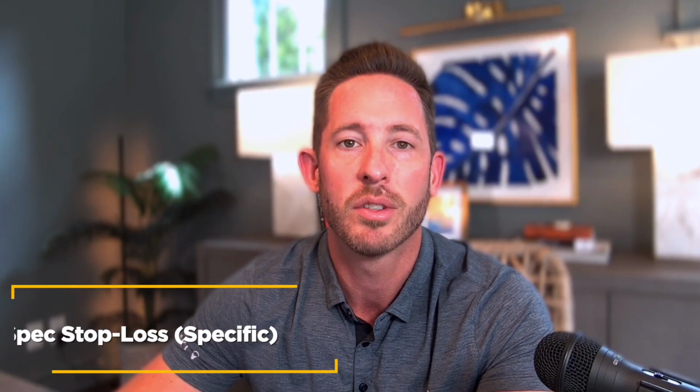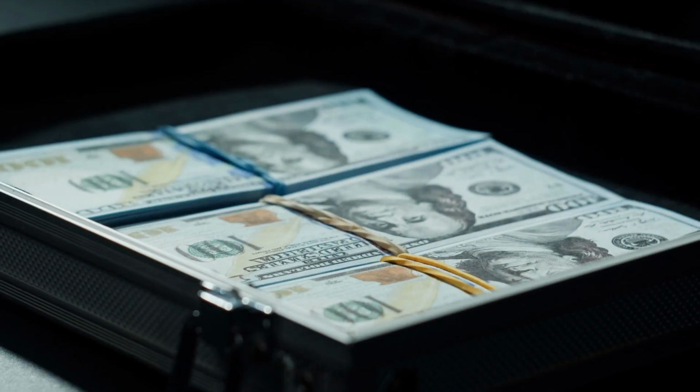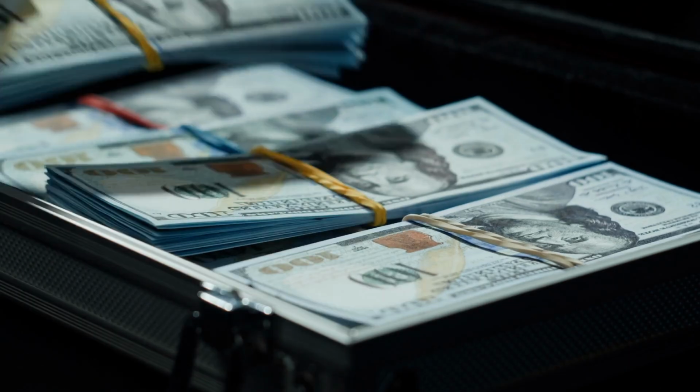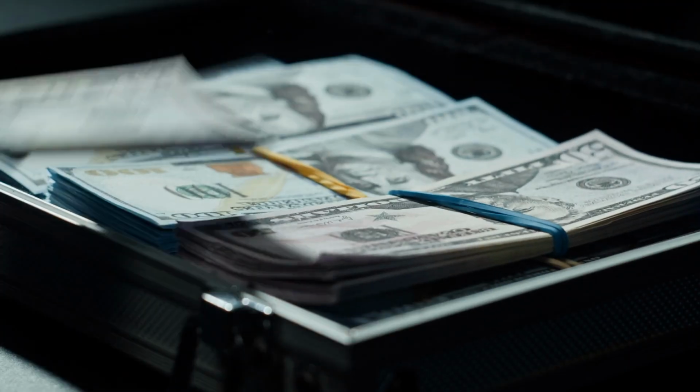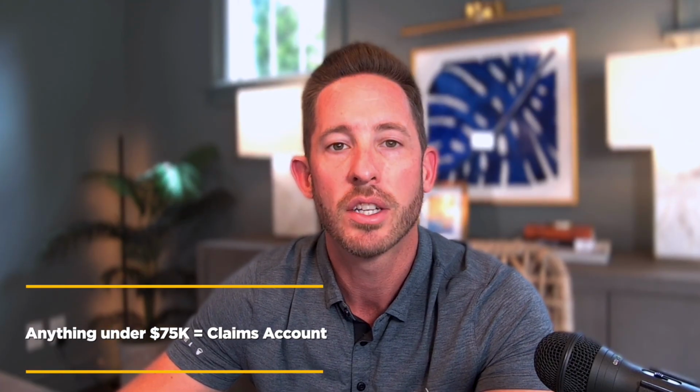Let's start by breaking down specific stop loss, sometimes called spec. Think of this as protection for a single person on your plan. Let's say your spec deductible is $75,000. If one employee racks up $250,000 in medical bills, the stop loss carrier kicks in at $75,000 and pays everything over that. Here's the part you need to understand. Anything under that $75K comes out of your claims account. That's your responsibility as the employer. It's a lot like your car insurance deductible, but instead of a fender bender, you're protecting against things like cancer, premature births, or organ transplants.